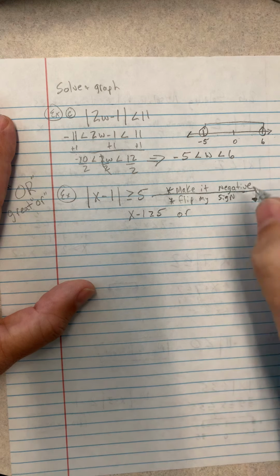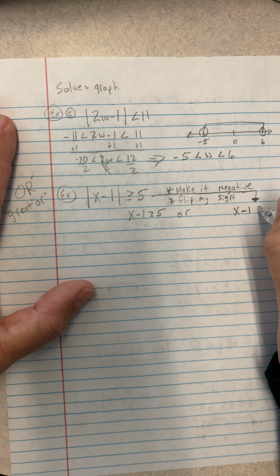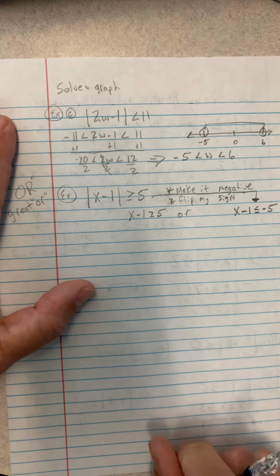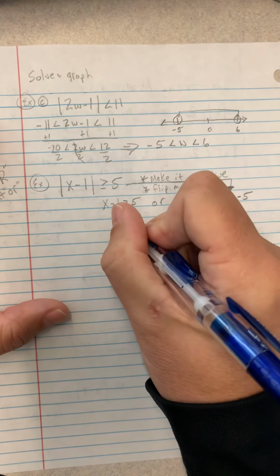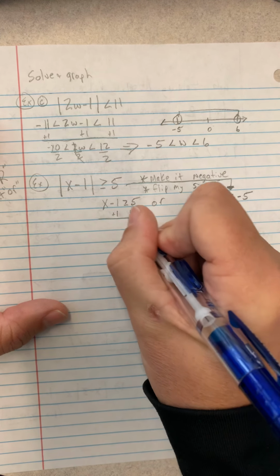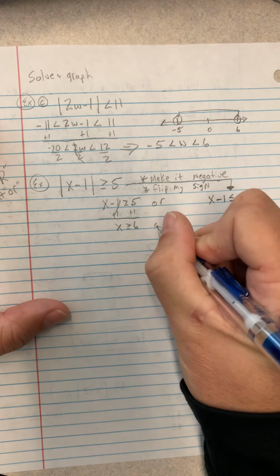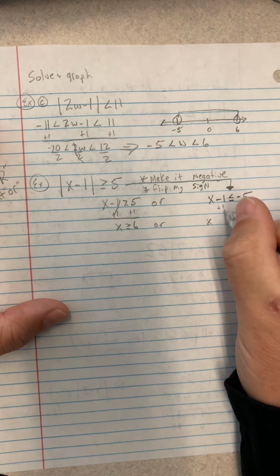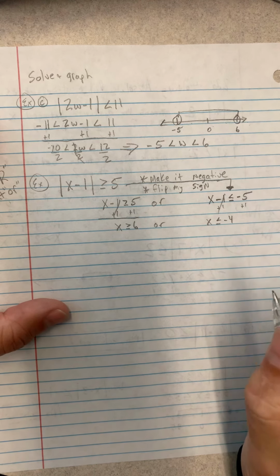So my second one, x minus 1 stays the same. I flip my sign, so now that greater than becomes less than, and that 5 becomes negative. There's my second inequality. Those are the 2 I need to solve. I solve them independently. I will add 1. x then is greater than or equal to 6. Or I add 1 here. x, that goes away, is less than or equal to -4.